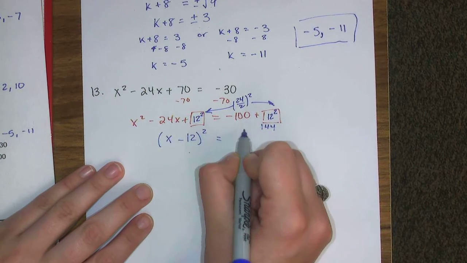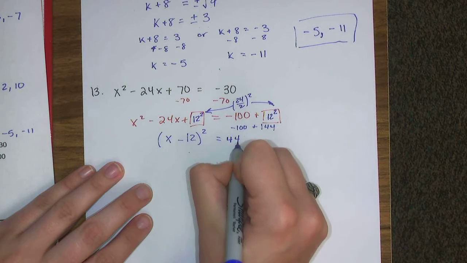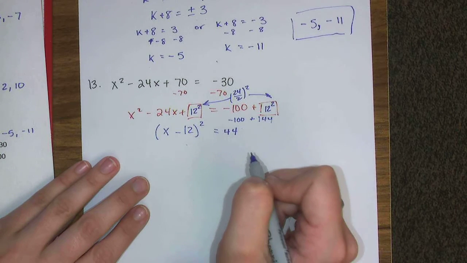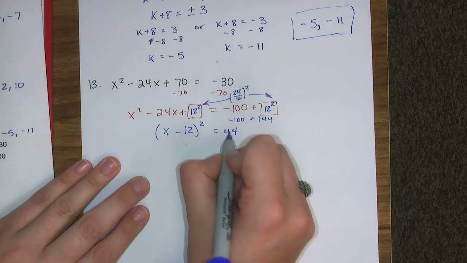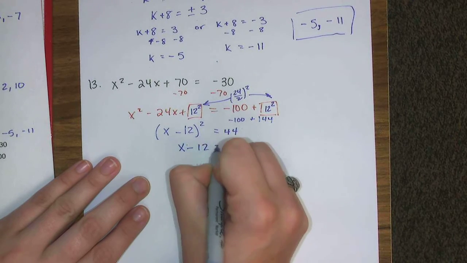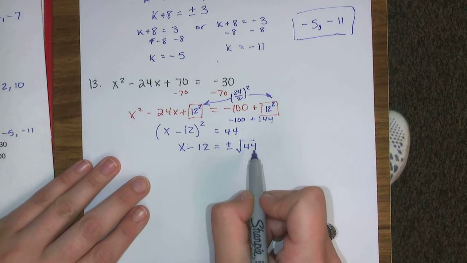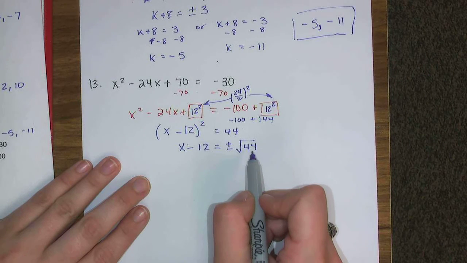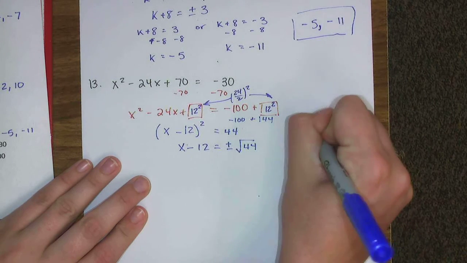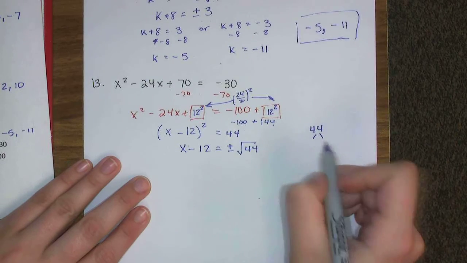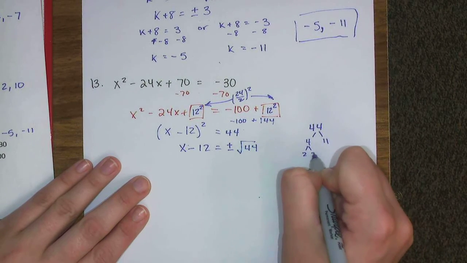Now, with this one, these ones are different. So I'm going to take the square root, and it's still going to be plus or minus. X minus 12 is equal to plus or minus the square root of 44. We do not know what the square root of 44 is. Oh, here's my shoe. So we need to prime factor it. We need to get it down, doing our little factor tree. Well, 44 is 4 and 11. I can't break 11 down anymore, but I can break the 4 down. There are 2 2's, so I can pull a 2 out. So x minus 12 is equal to plus or minus 2 root 11.